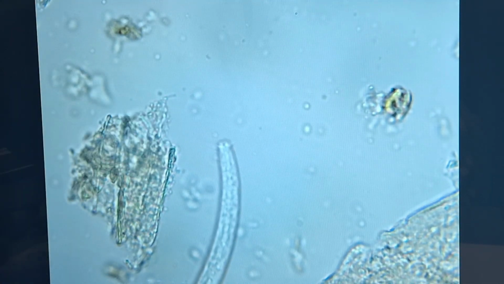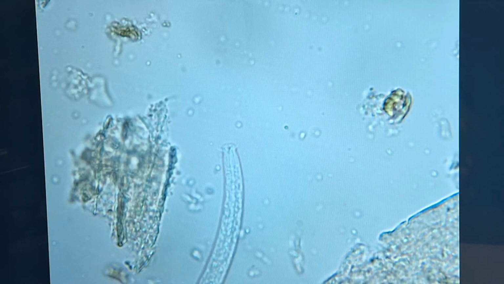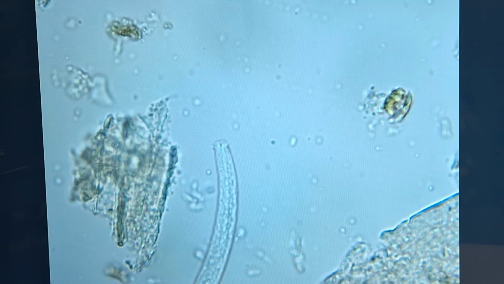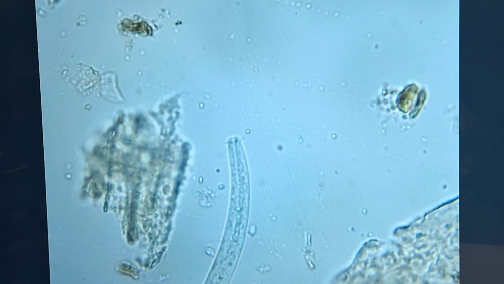You can tell by the mouth parts. There's bacterial feeding, fungal feeding, opportunistic omnivore. There's even predatory that hunt other nematodes. So I believe there's 5 different types.